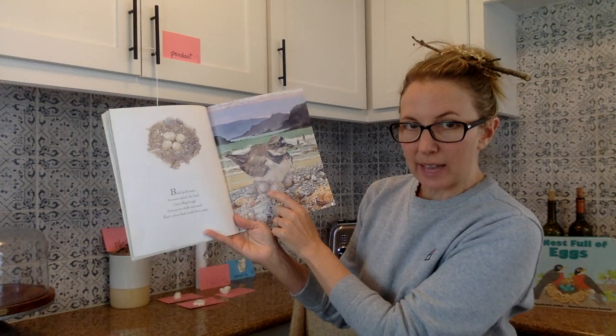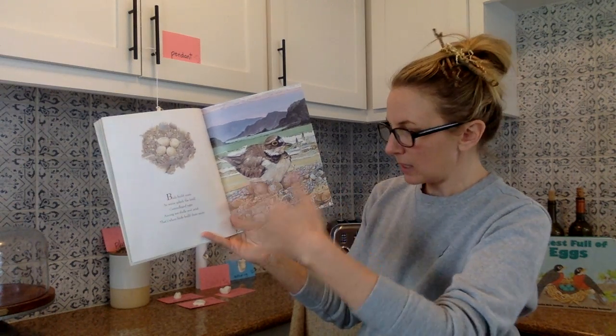That's just a scrape nest, just scraped at the ground to make a tiny little hollow.